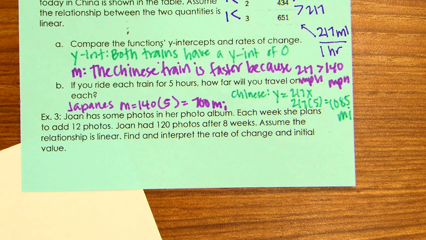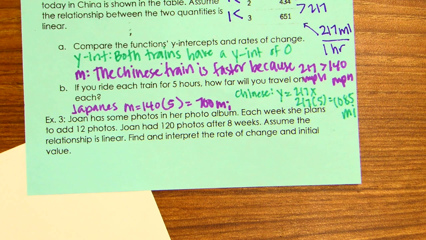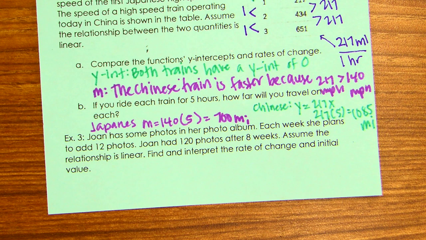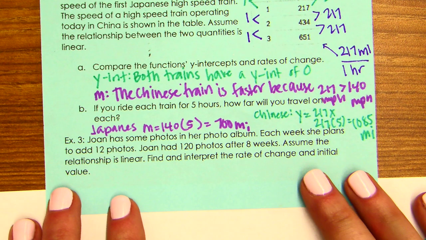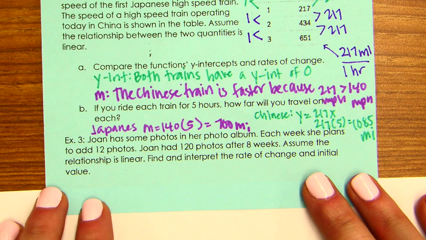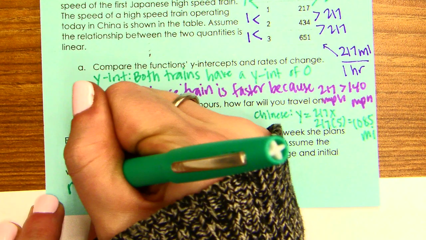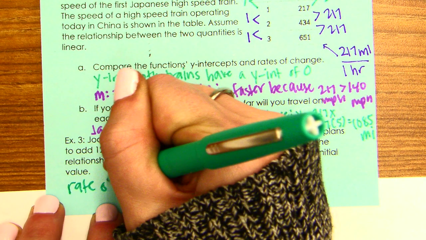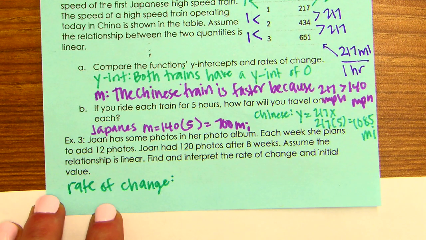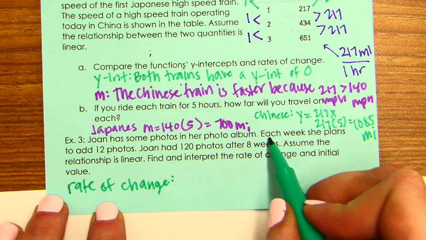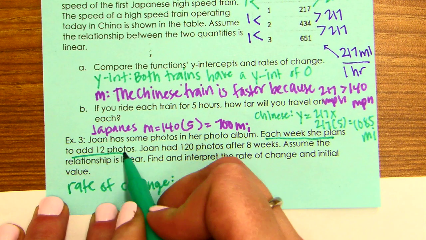Okay, we're just going to do one more. Joan has some photos in her photo album. Each week she plans to add 12 photos. Joan had 120 photos after 8 weeks. Assume the relationship is linear. Find and interpret the rate of change and initial value. So let's find the rate of change. We actually already know the rate of change. It tells us in the story problem. When it tells us that each week she plans to add 12 photos, that is our rate of change.